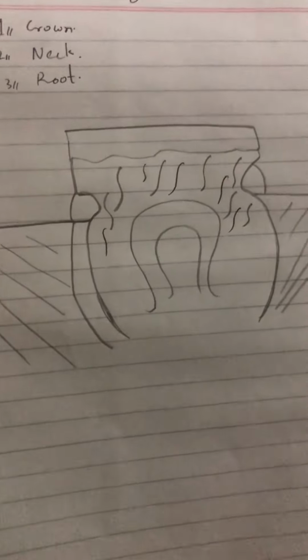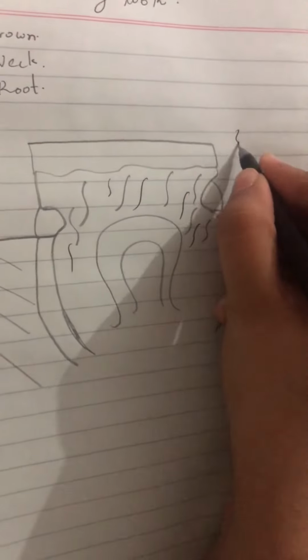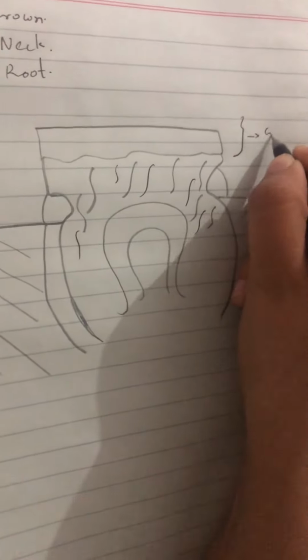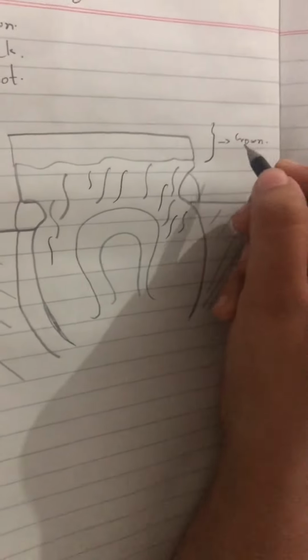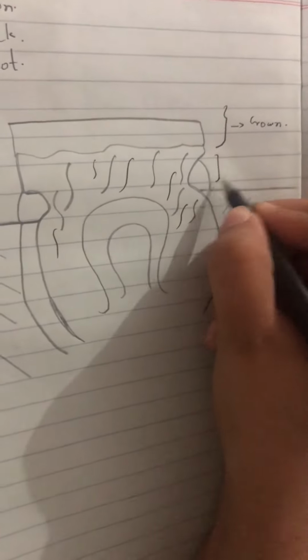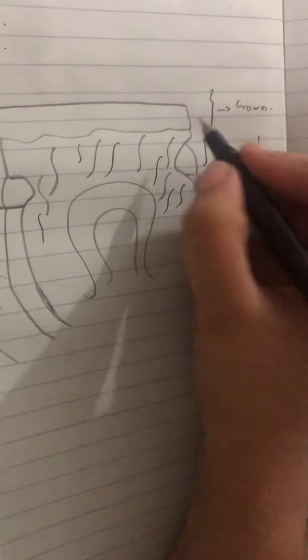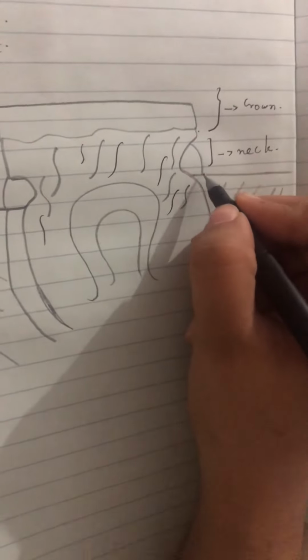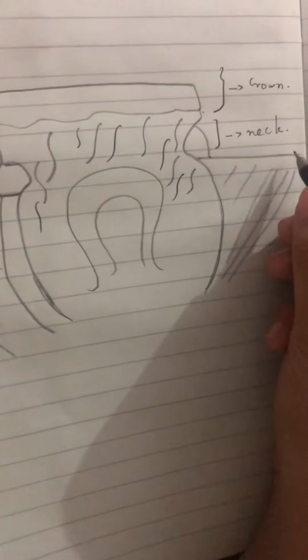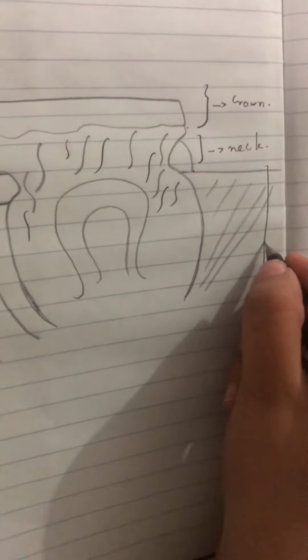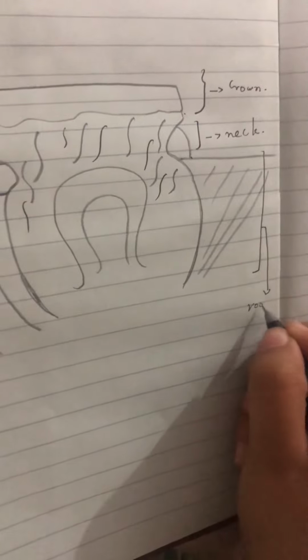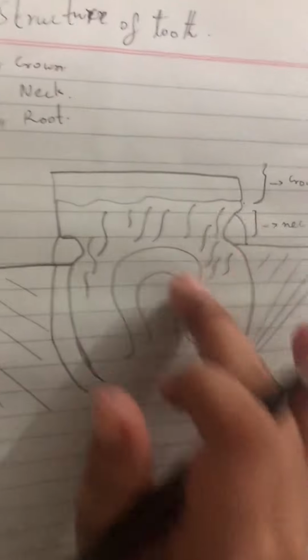So first of all, crown. This part is called crown, and this part is called neck. From here to here is the crown, from here to here is called the neck, and from here to here, this whole part is called the root. So these are the three parts present in the structure of the tooth.